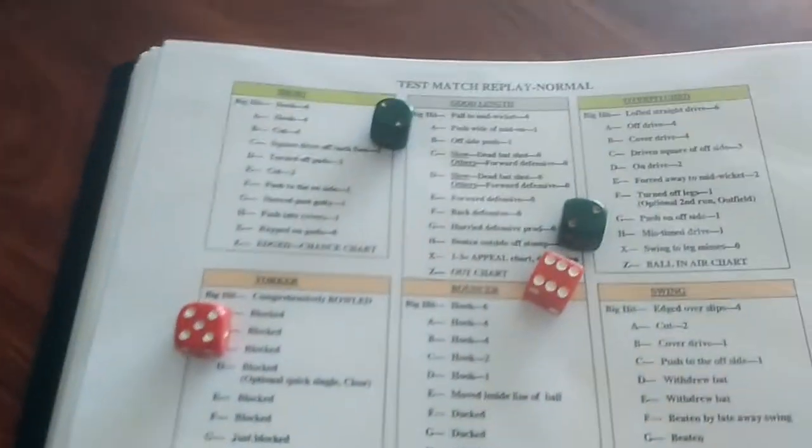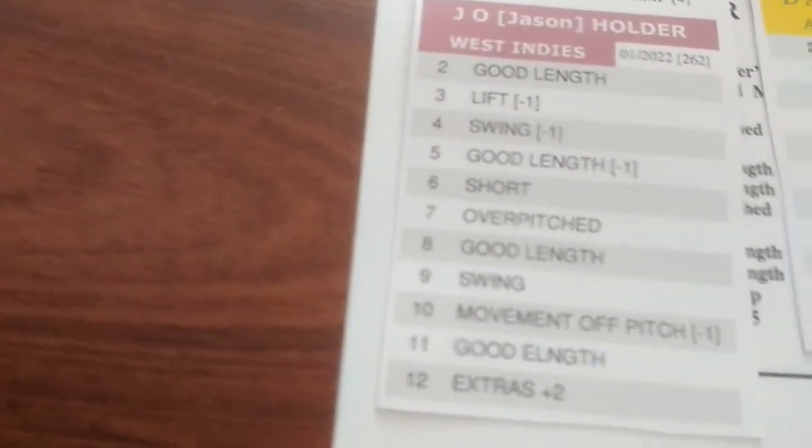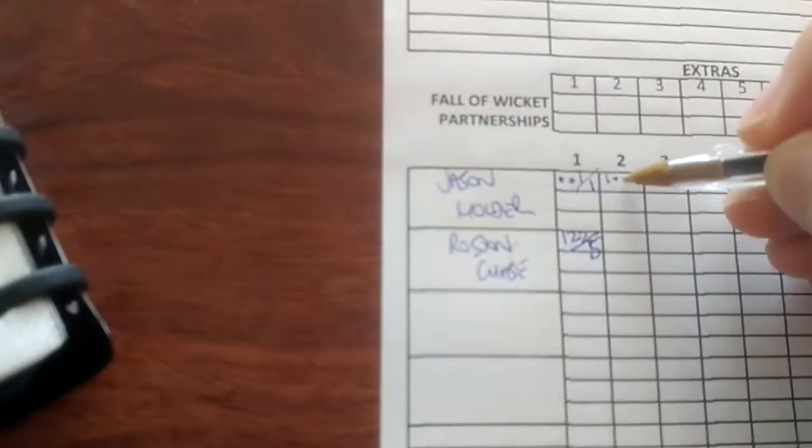Last action of the over. And I've dropped the dice already. And it's coming back. We've got an 11 for the bowler and a 4 for the batsman. 11 for the bowler is good length, so Holder's bowling quite well. And a 4 is an E. Exactly the same as last time. Good length E, forward defensive stroke. And that's a dot ball for Root. Dot ball for Jason Holder.